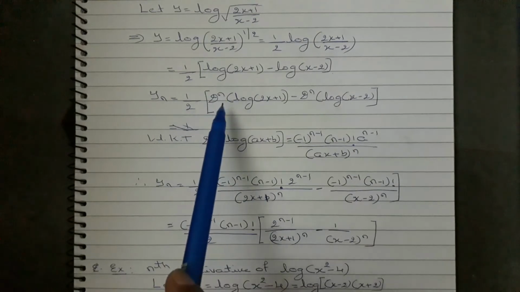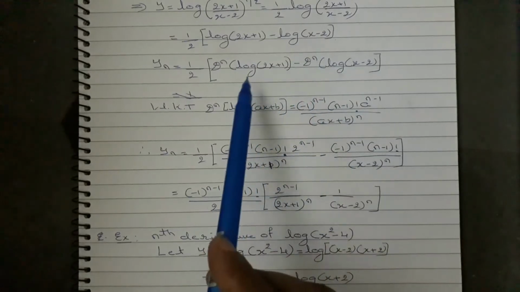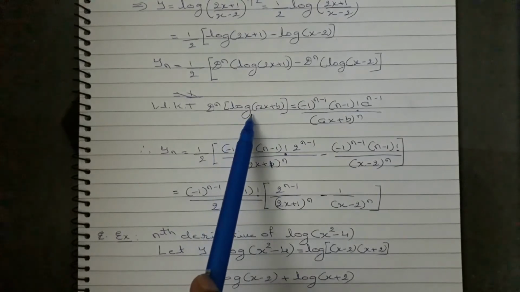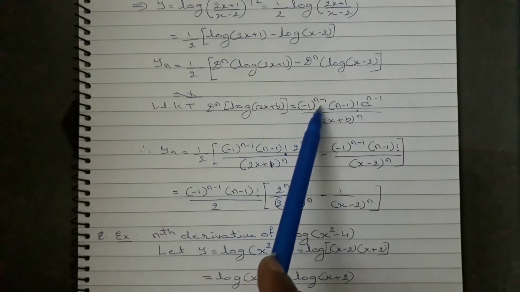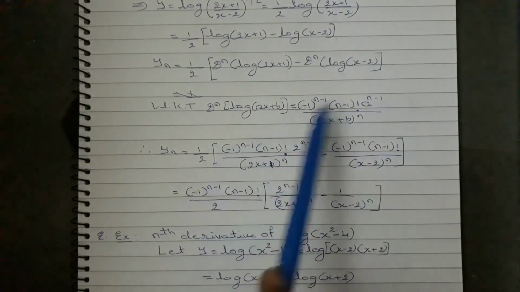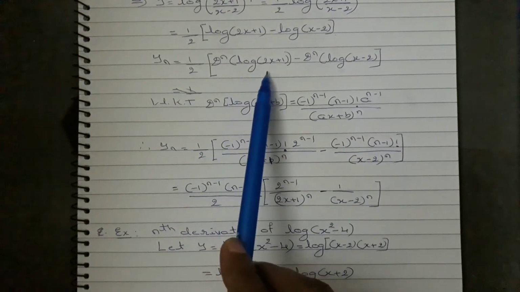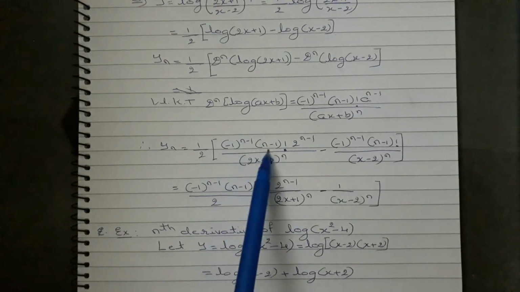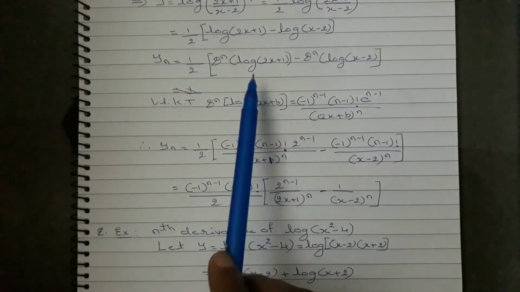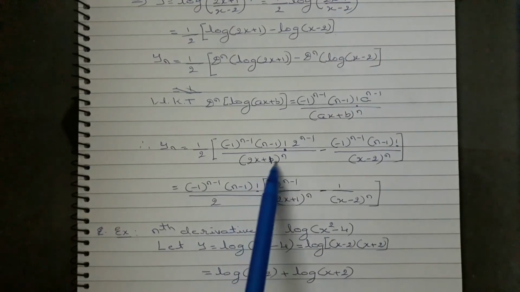yn is equal to 1 by 2 into the nth derivative of log (2x + 1) minus the nth derivative of log of (x - 2). Now for this we have to use the result: the nth derivative of log (ax + b) is (-1) raised to n minus 1, (n - 1) factorial, into a raised to n minus 1, divided by (ax + b) raised to n. So using this result, the nth derivative of log (2x + 1) is (-1) raised to n minus 1, (n - 1) factorial, 2 raised to n minus 1, because here the value of a is 2, divided by (2x + 1) raised to n.